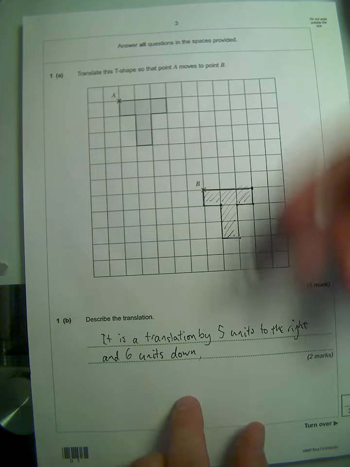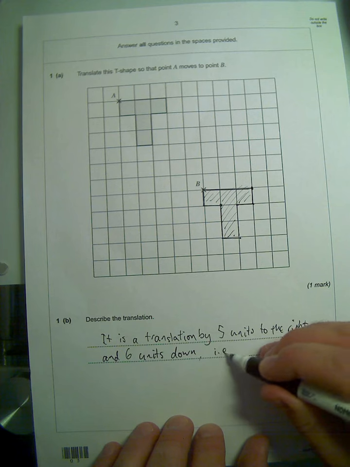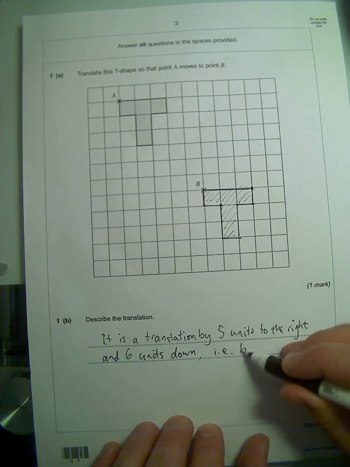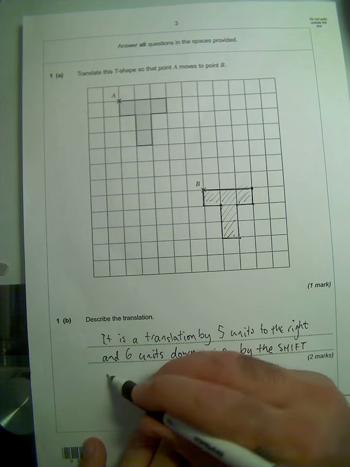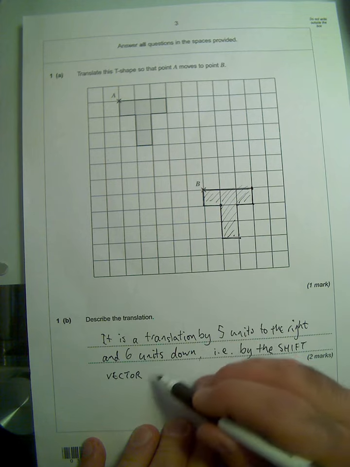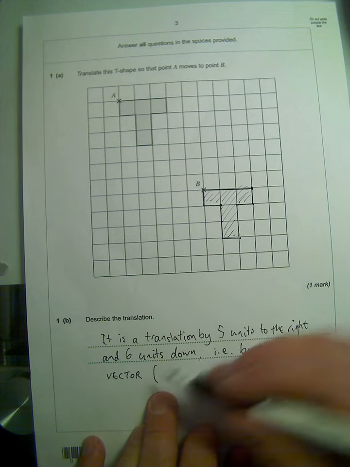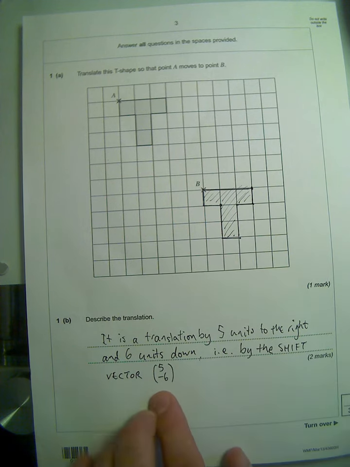Okay, so 5 to the right, that's considered the positive direction, and 6 down, that's sort of considered the negative direction. So we can say, if we want to be really clever, that it's a translation by the shift vector 5, minus 6.